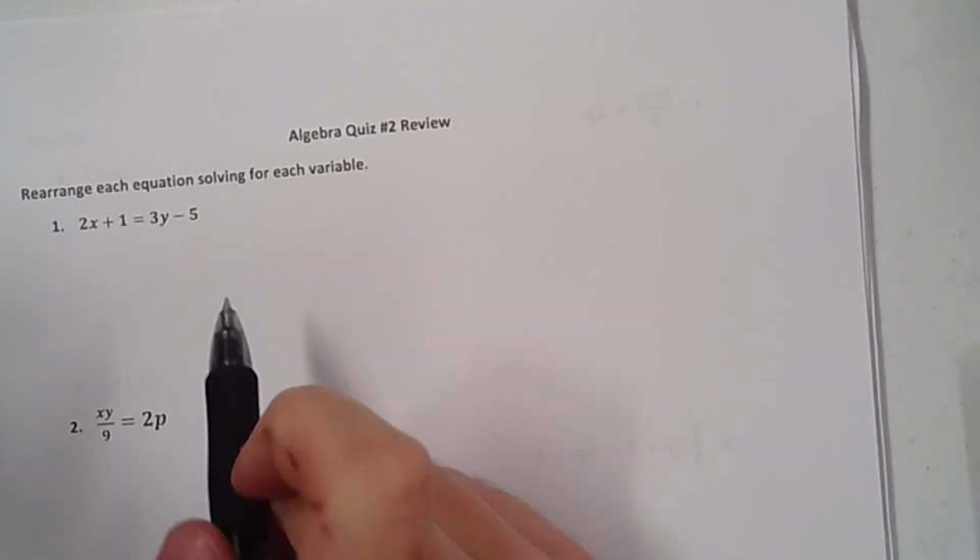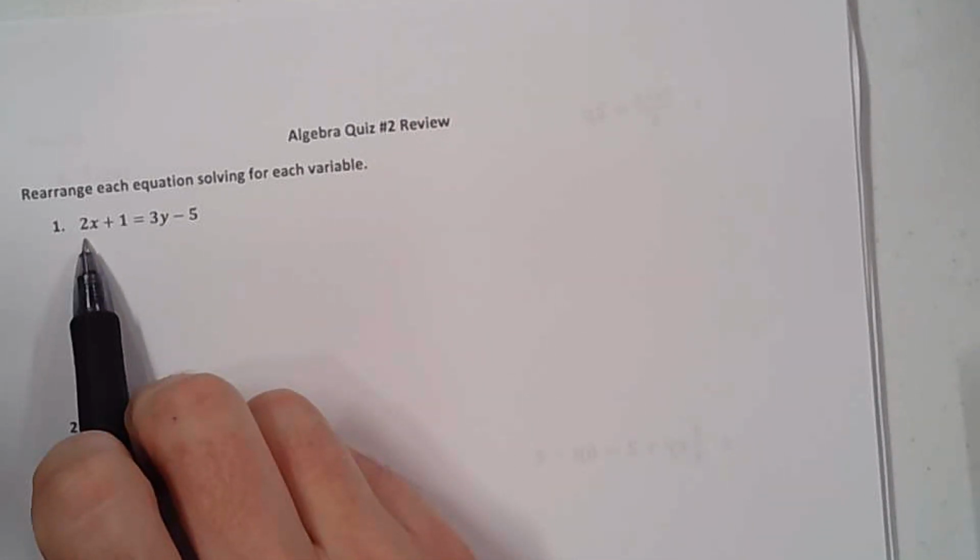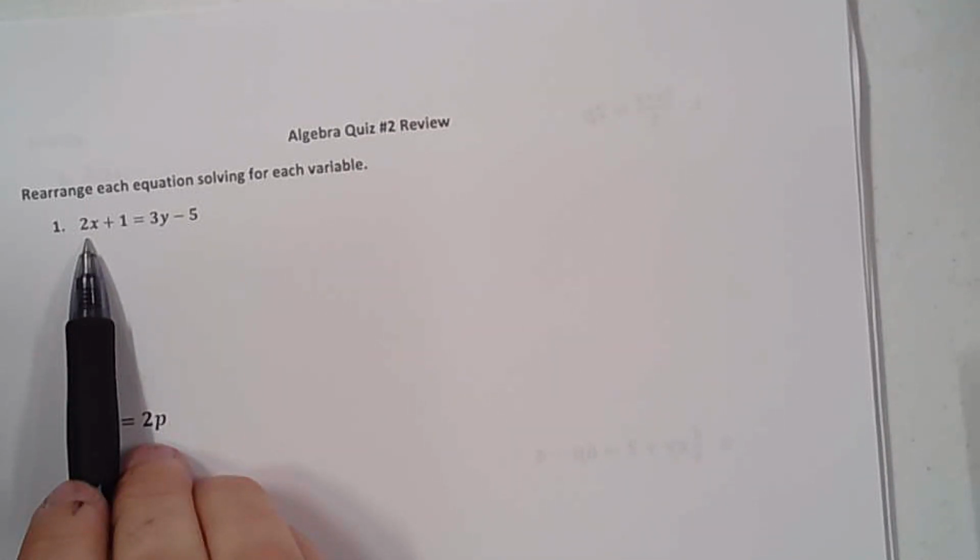There's two things bothering the x. Number one is the plus 1. Number two is the 2 that's being multiplied with the x. Remember, you can do whatever you want. PEMDAS is a lie. How do we get rid of the 2 in front of the x? We would divide, right? Because we want to separate the 2 from the x, like divorce, right?